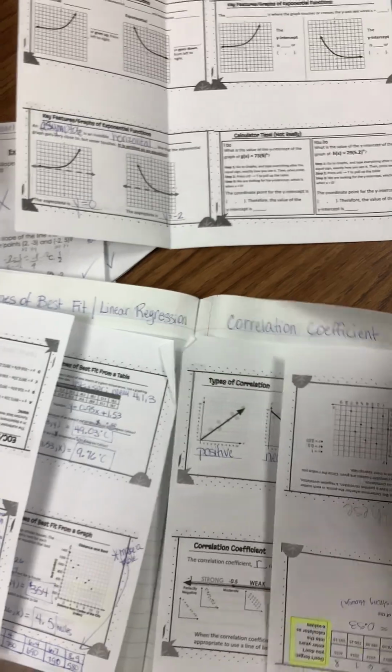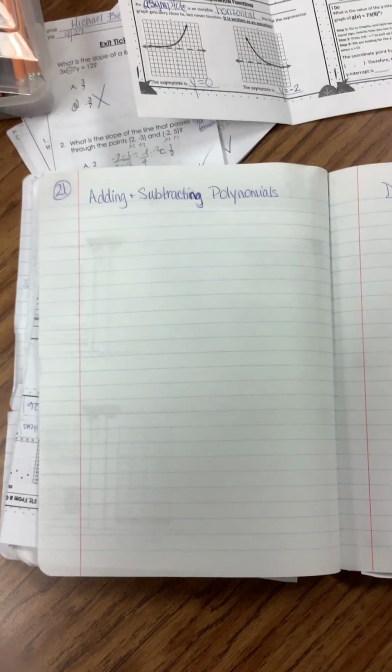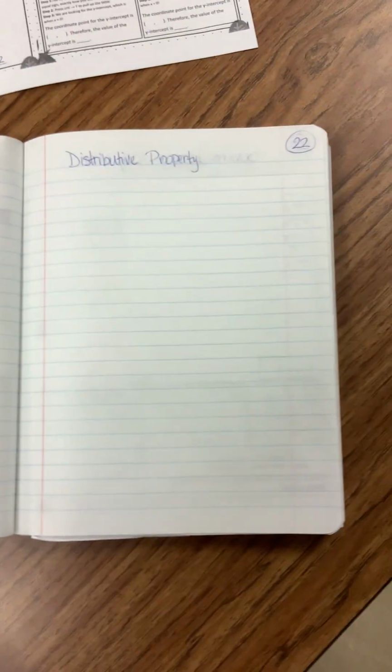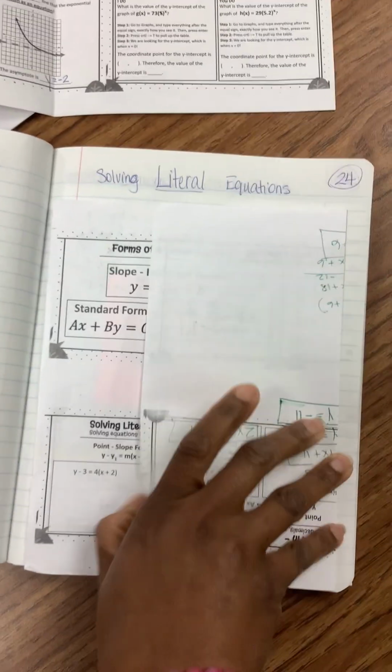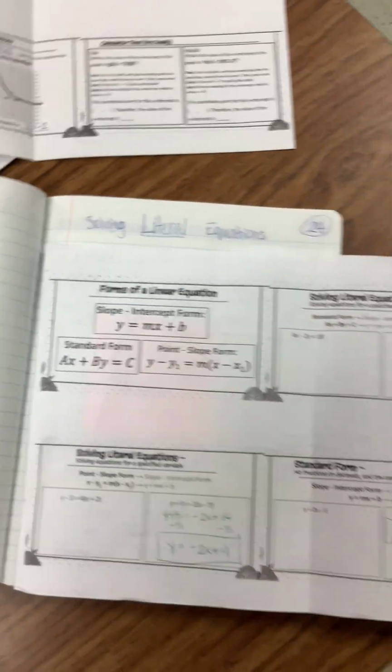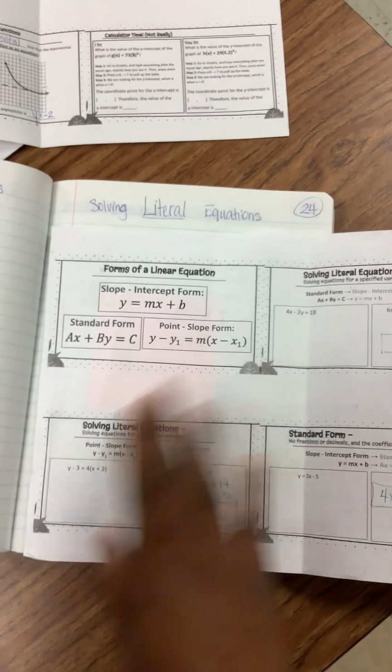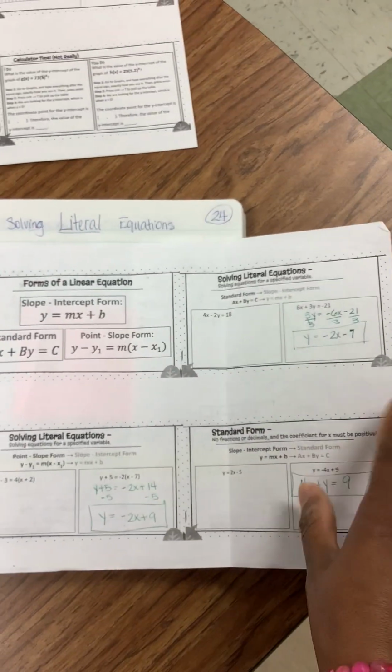Okay, pages 21 and 22 are going to be blank until we do those notes. Page 23 will be blank until we do those notes. Page 24 is your literal equations. This page should be completely filled in. Even though mine isn't, but that's the ones that you should have done yourself.